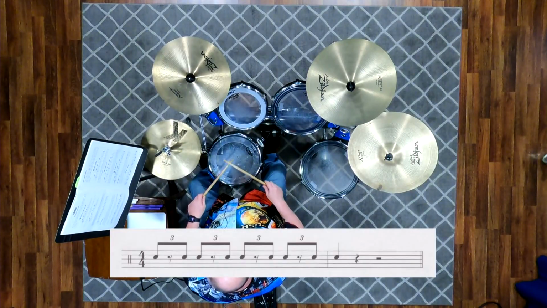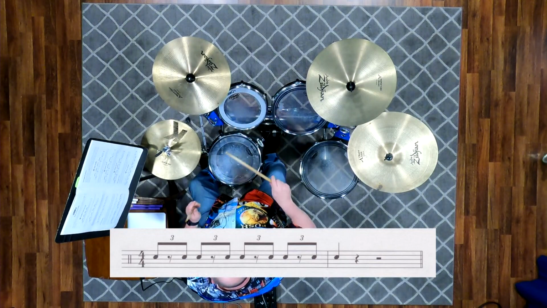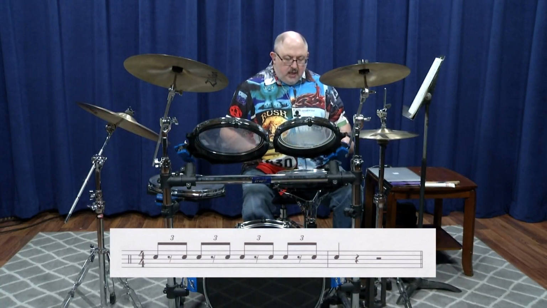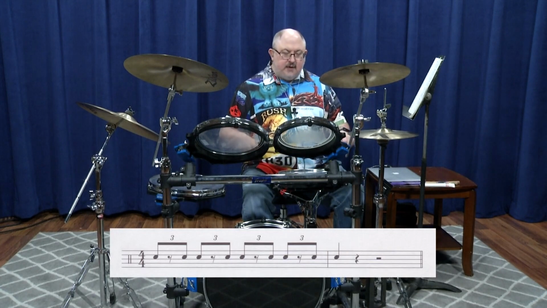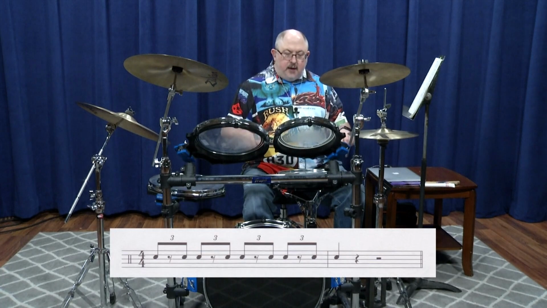I'm going to play it just on the snare drum so you get an idea what it sounds like. So here we go. 1, 2, 3, 4, 1, 2, 3, 4, 1. Now I'll play that again. I'm going to count all the triplets this time. I just counted the actual numbers and the and, because that's where I'm hitting on the snare drum.